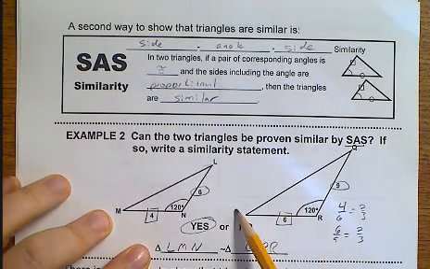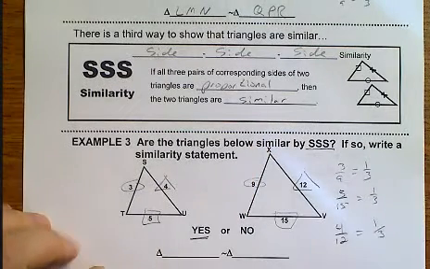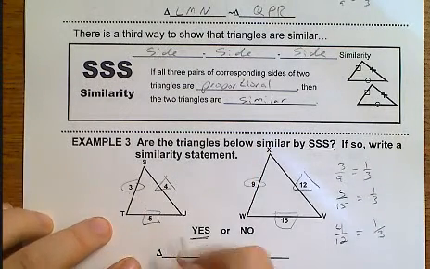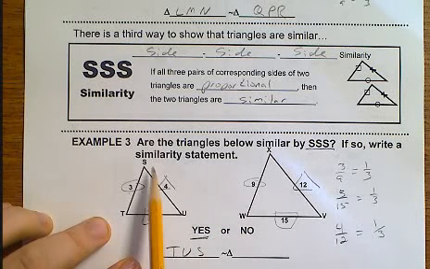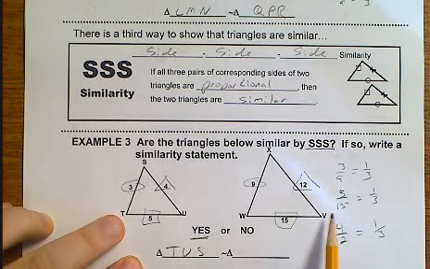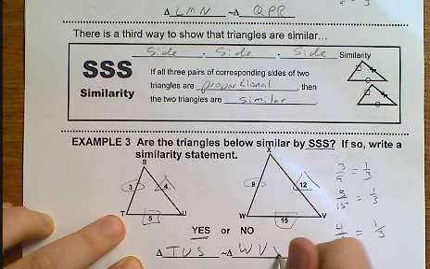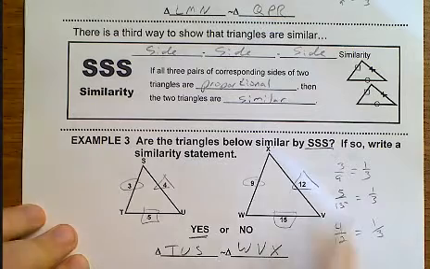Opposite 120, square side, circle side. Okay. Let's go ahead and do SSS. TUS. We're going to use triangle TUS, which means this is going to be WVX, because the order is important.